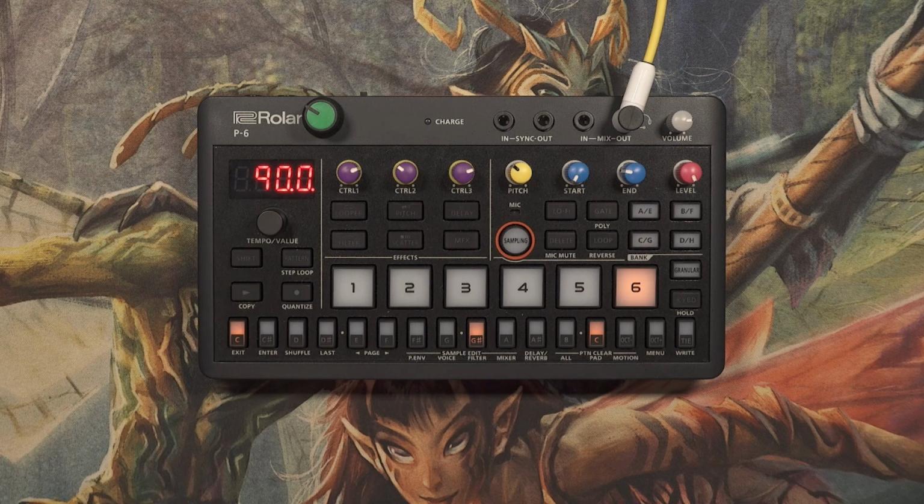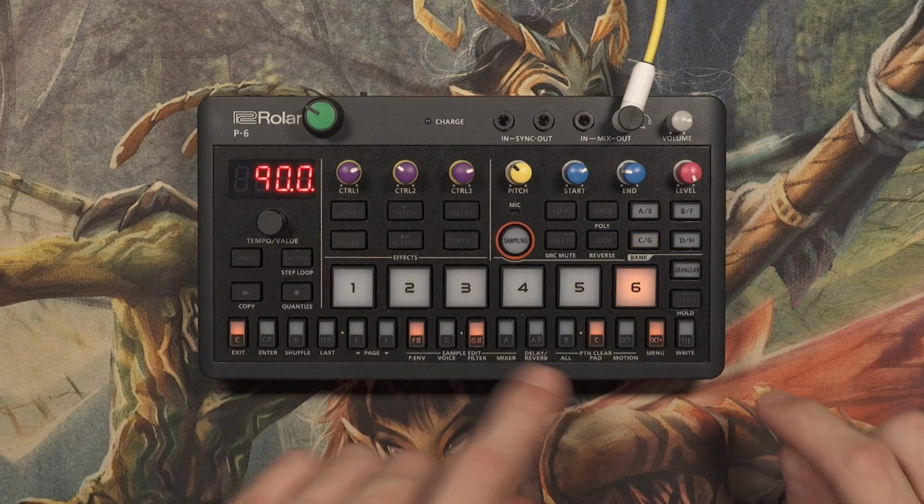Putting notes in unique places, or leaving some sections of the sequence empty, can give you an interesting rhythm.